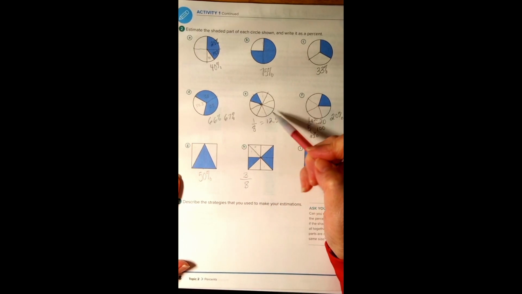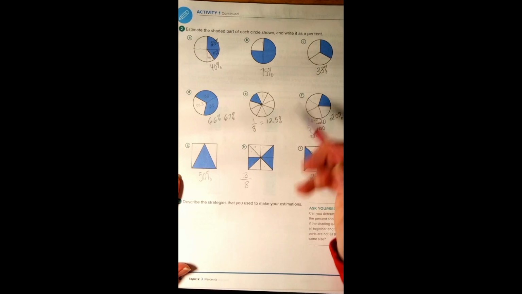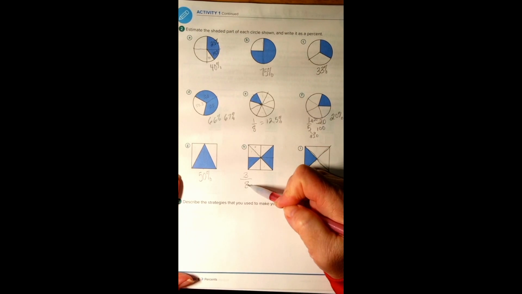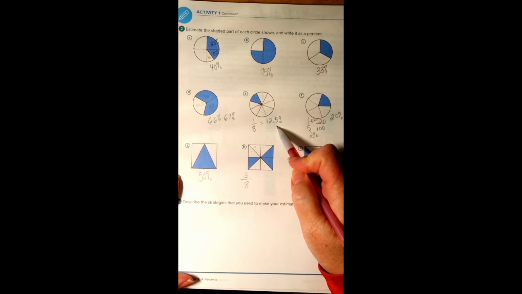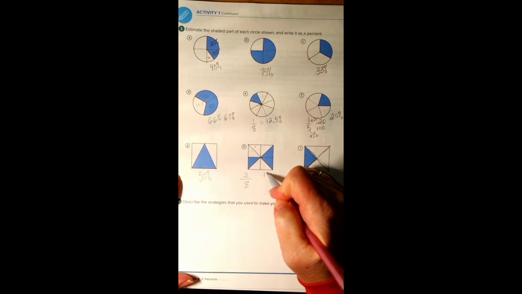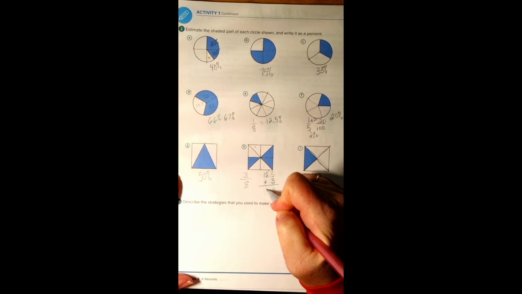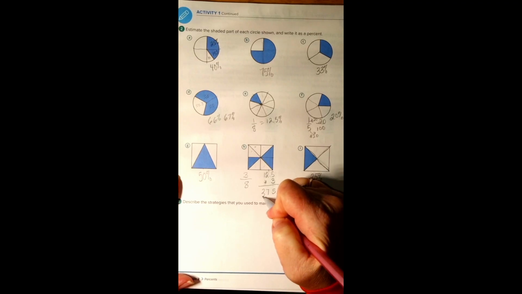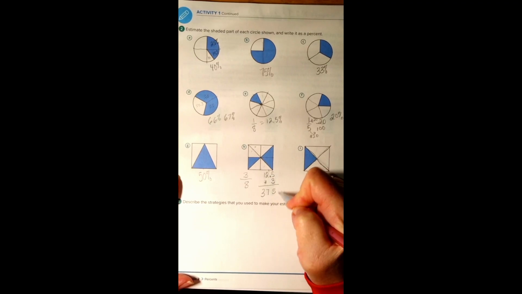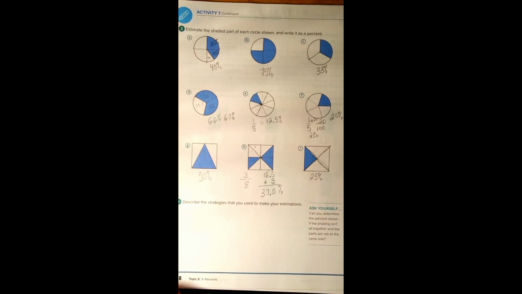Well, if 1/8 is 12.5%, then 3/8 would be 3 of those. So if we did the 12.5 times 3, 15, 6 plus 1 is 7. One number after the decimal here, none here. So we would have about 37.5%.